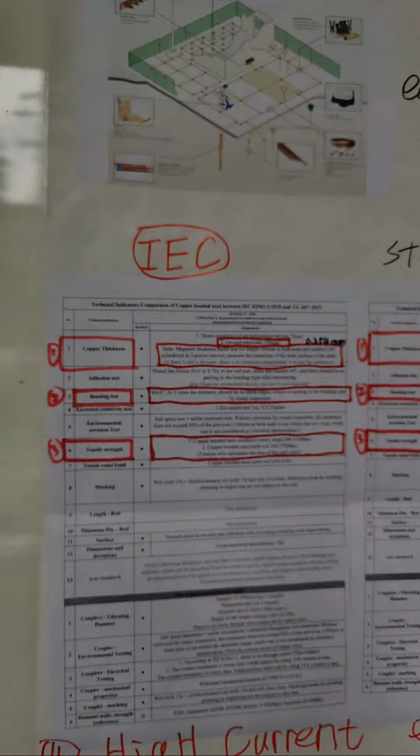How much is it? 306 micrometers. Still thicker than 254. Okay, let's choose the last point of this end. It's 286, still thicker than 254. So this is totally qualified.